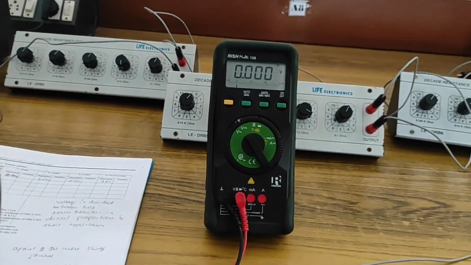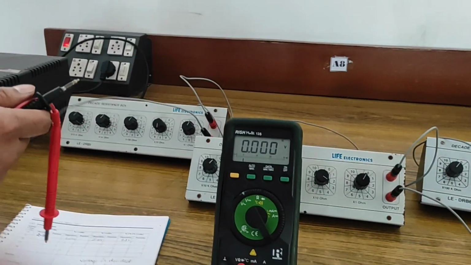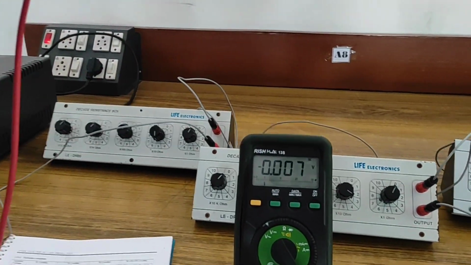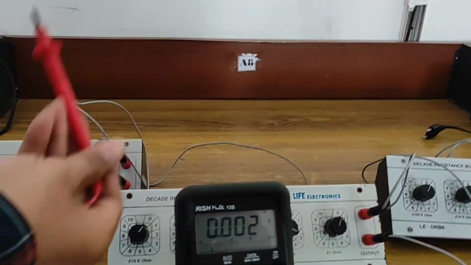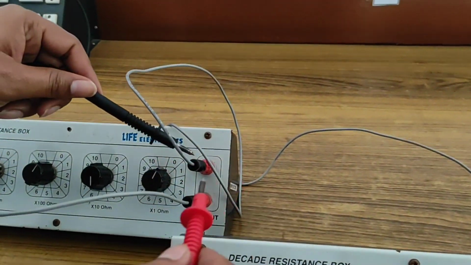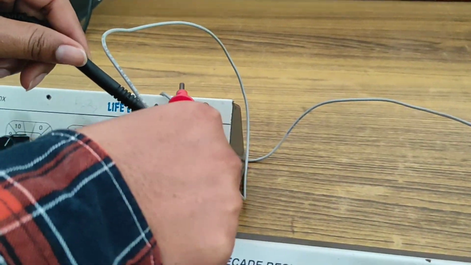Now, what is the voltage drop across each resistance? We'll measure the voltage. I'll just connect across this knob.